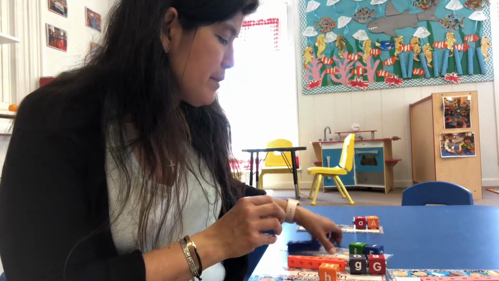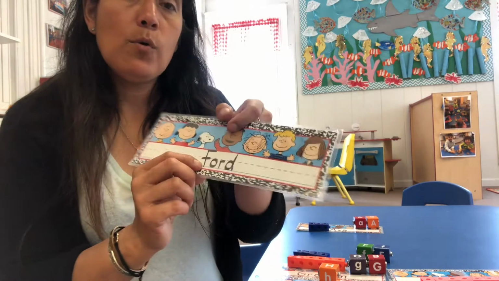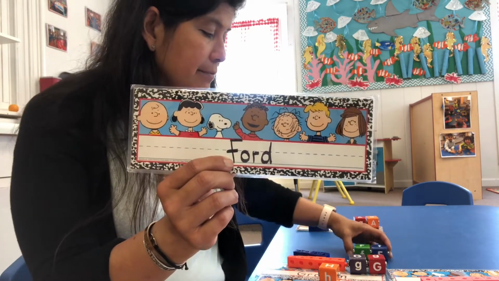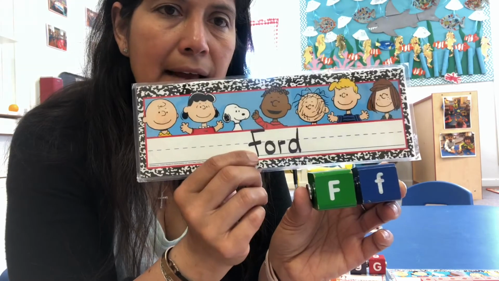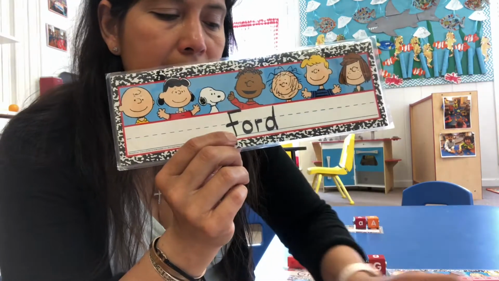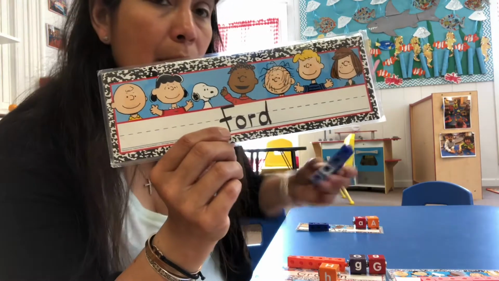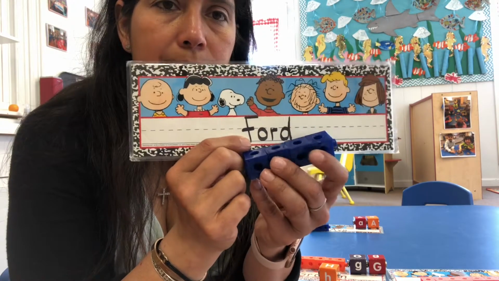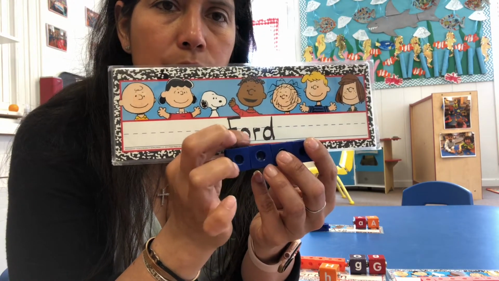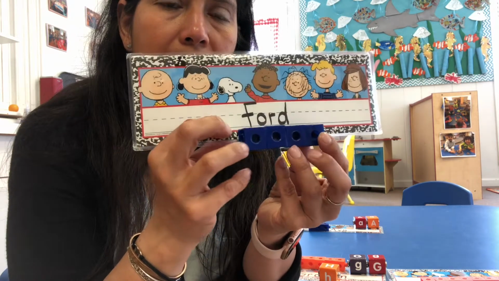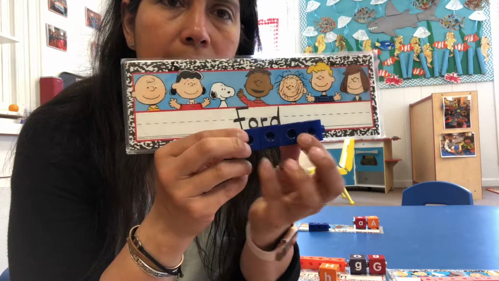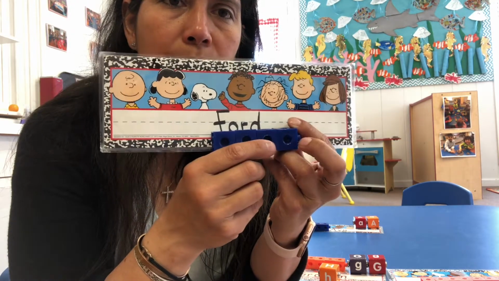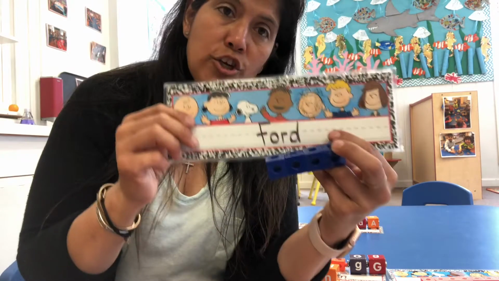So we're going to go to our next child, and our next child is going to be Ford. And Ford begins with the letter F. And as you can see right here, uppercase F, lowercase f, and then we're going to show how many letters are in Ford's name. So we have 1, 2, 3, 4. So he's got 4 cubes.